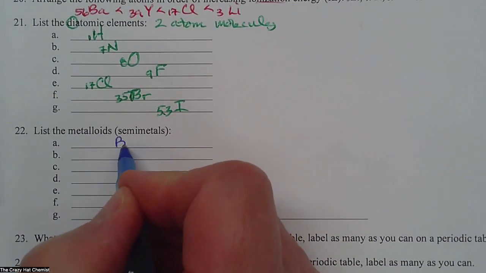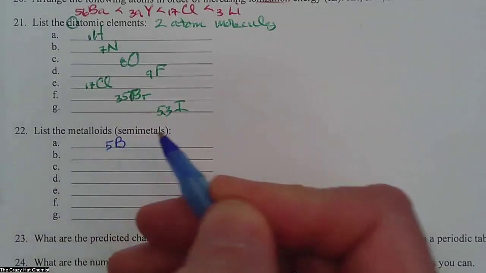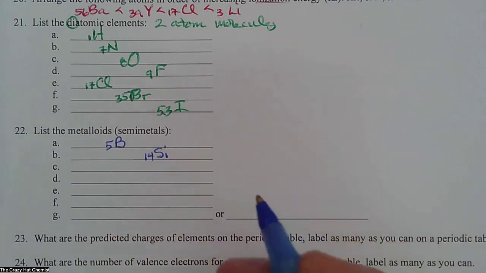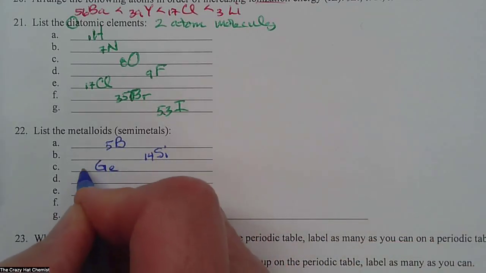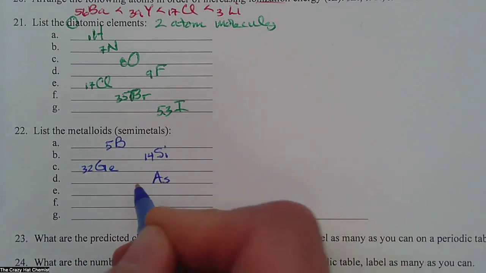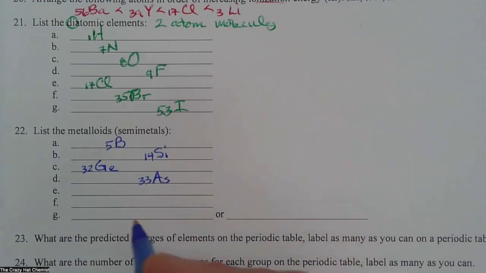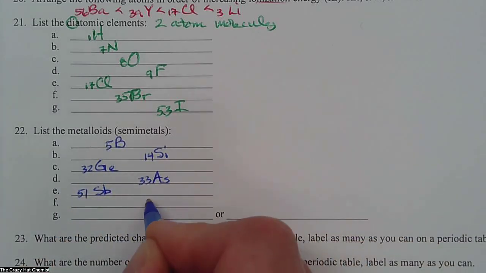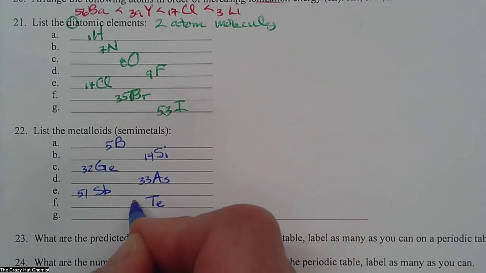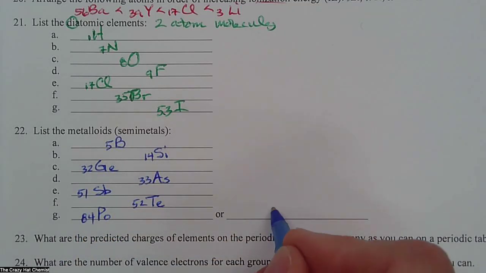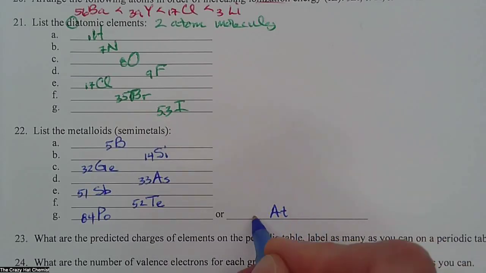That is B for boron. That's number 5. Silicon, and that's number 14. Germanium, and that's number 32. Arsenic, and that is number 33. Antimony, that is number 51. Tellurium, that is number 52. And it's either polonium at 84 or astatine at 85.